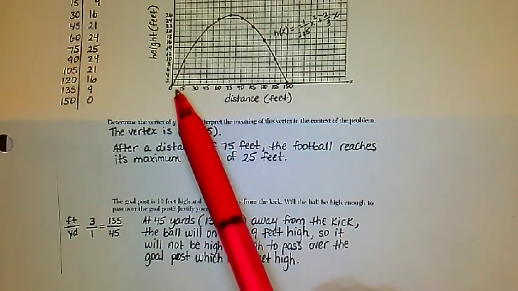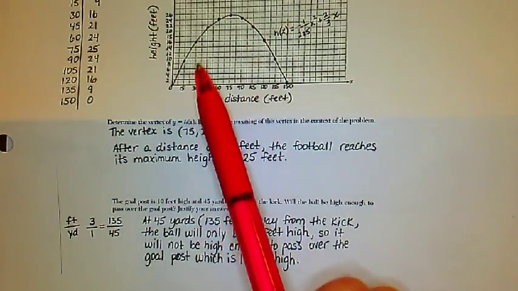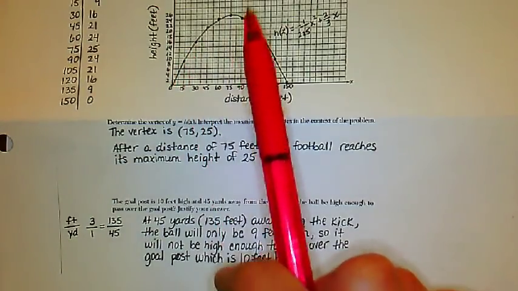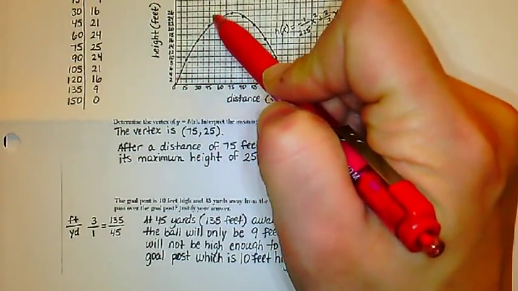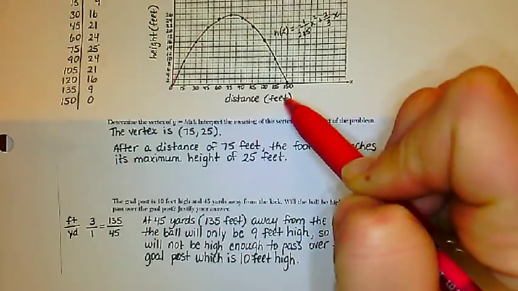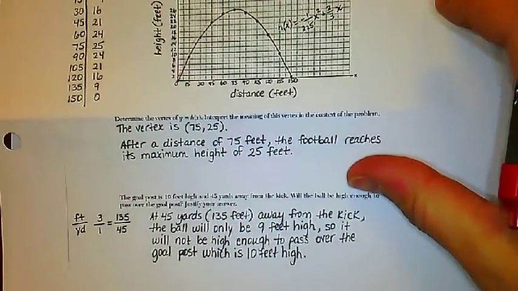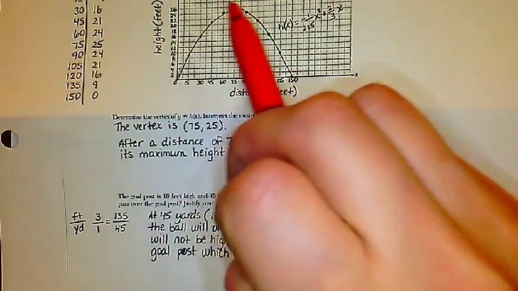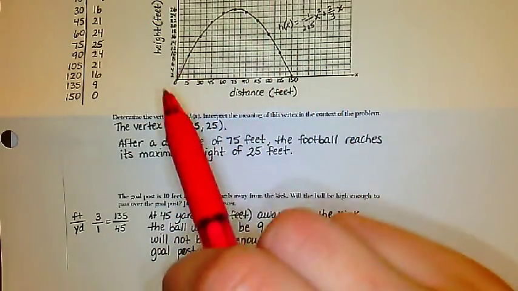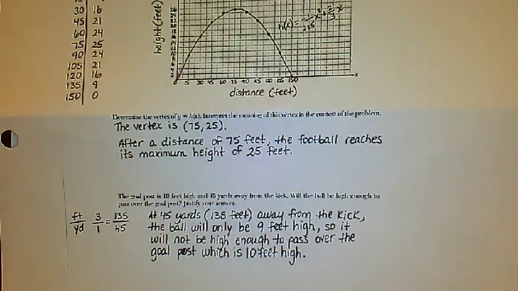They want you to understand what it means by the x and what it means by the y and what that vertex means. So think about them kicking a football and it's going up and up and up and then it drops down. Okay? Most of the time they're going to give you questions where you're throwing a ball or you're dropping something. So it's always going to give you this kind of U-shaped curve, which we know is a quadratic.